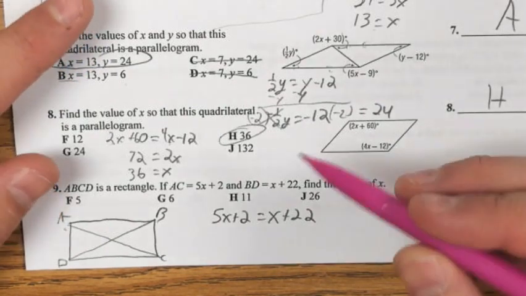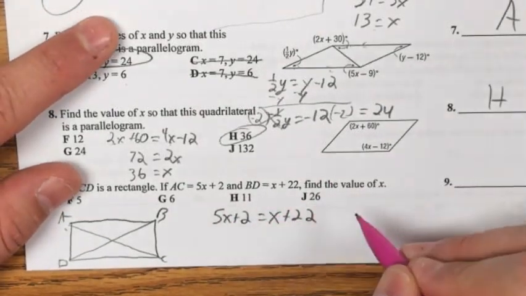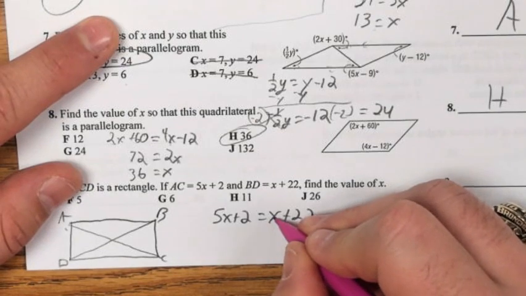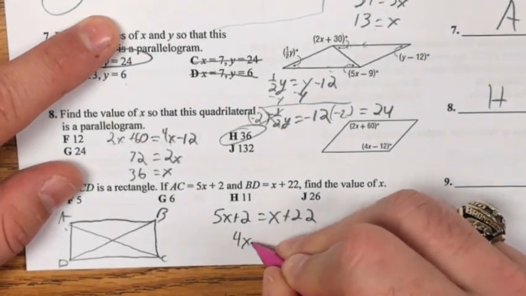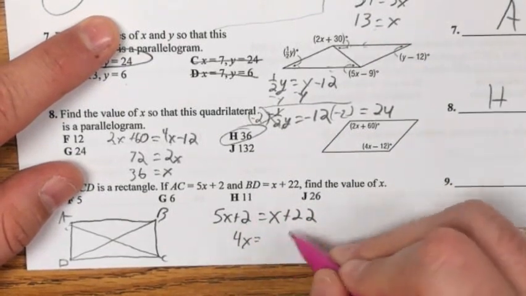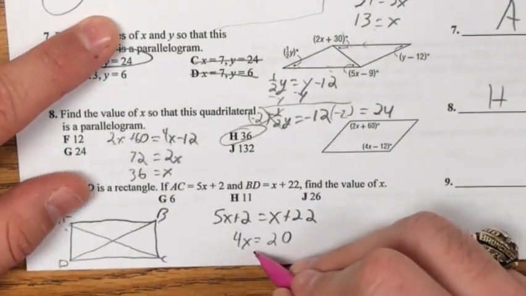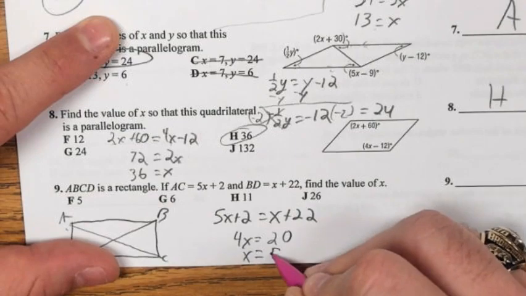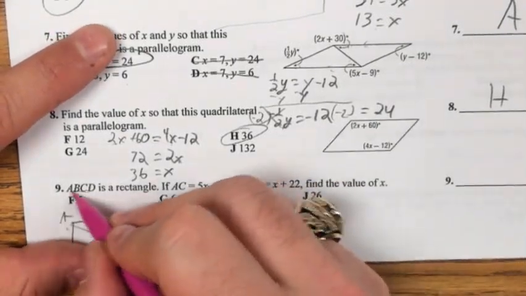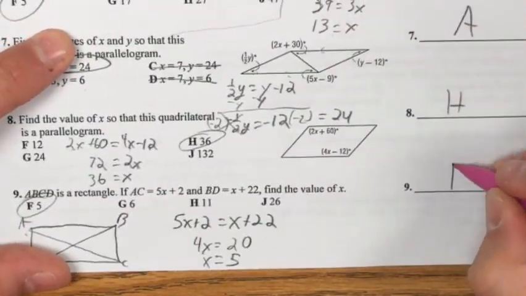Same solving style I used before, get the x's on one side, constants on the other. I'm going to subtract x on both sides, gives me 4x. Subtract 2 on both sides gives me 20. Then divide by 4 gives me x equals 5. Therefore, my answer choice is F, and I'm going to write it in the blank.